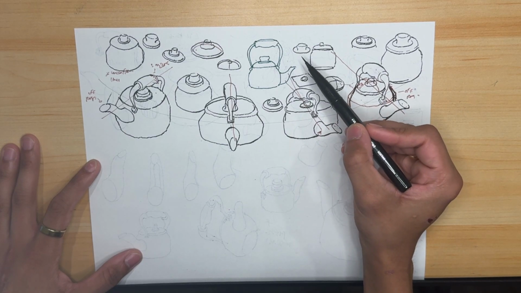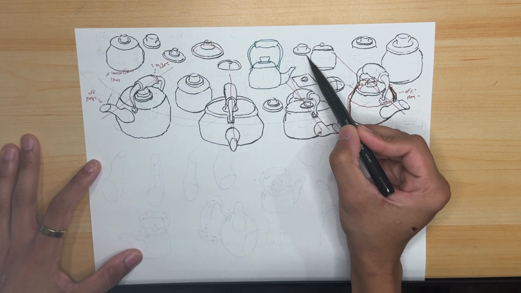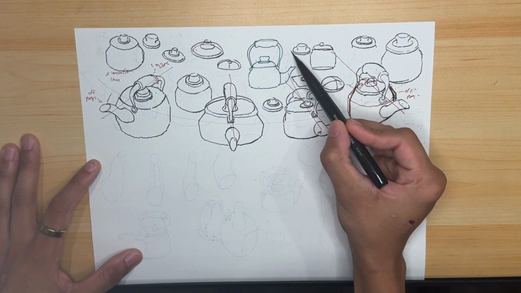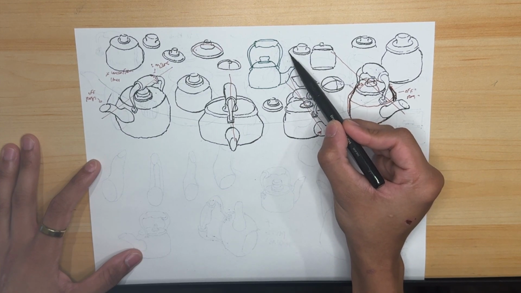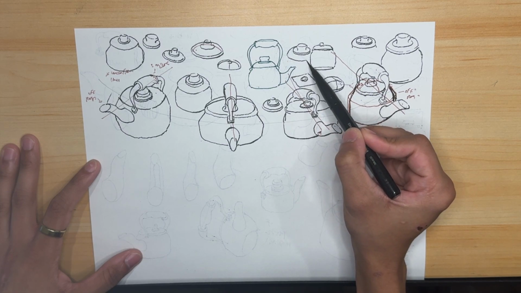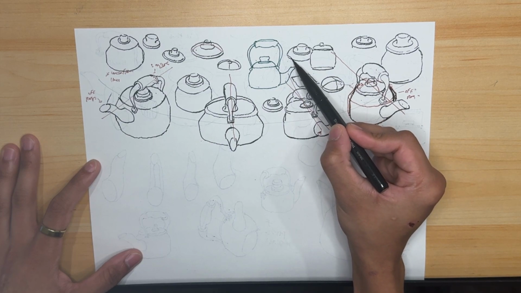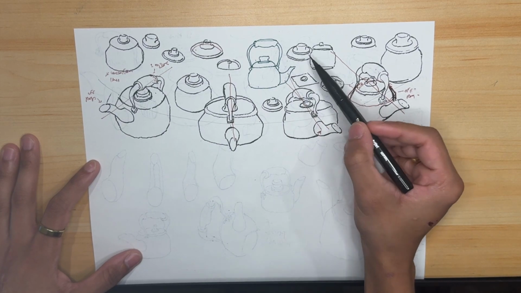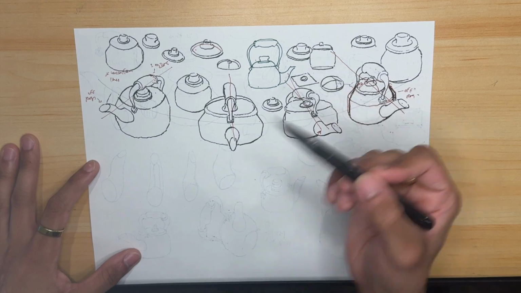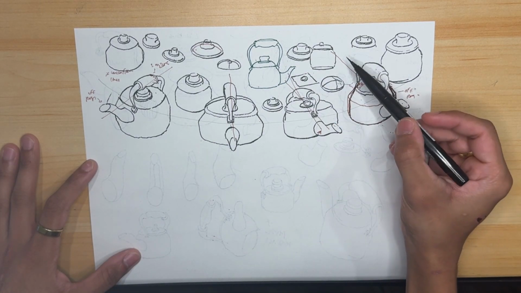See? And then that. But that might be a bit too much. Yeah, that's too small as well.